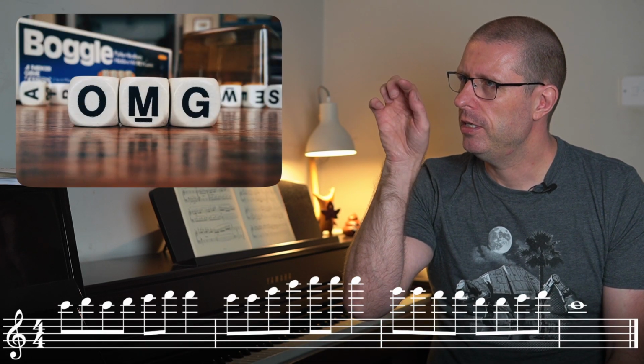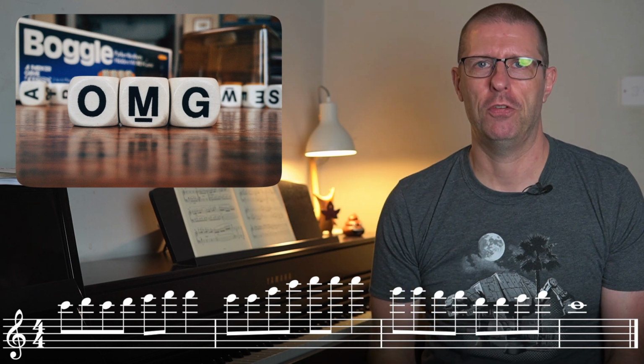Now, reading ledger lines is probably a pain in the neck. Sometimes they're just so low or so high that you need to sit there and go A, C, E, G and figure it out from there. Unless you're regularly reading these things, it's a bit of a pain.